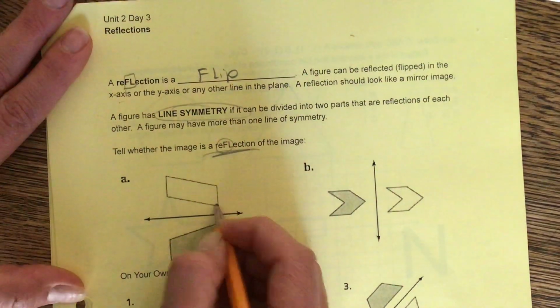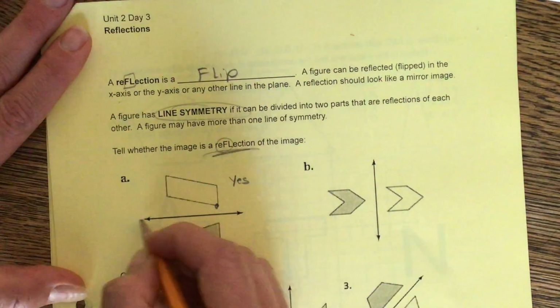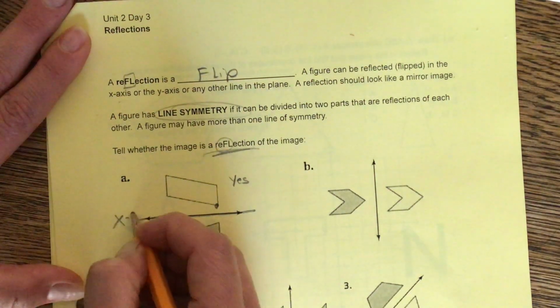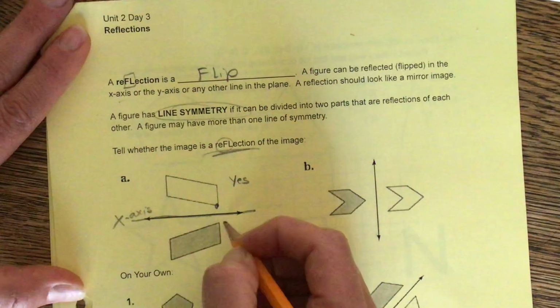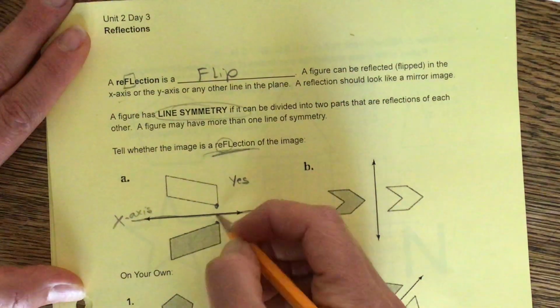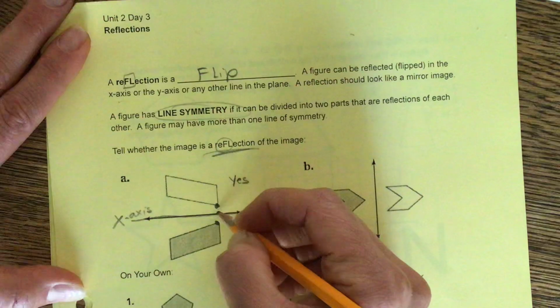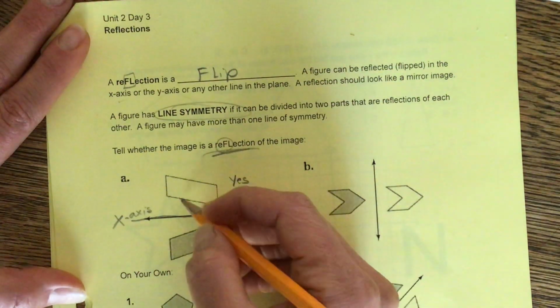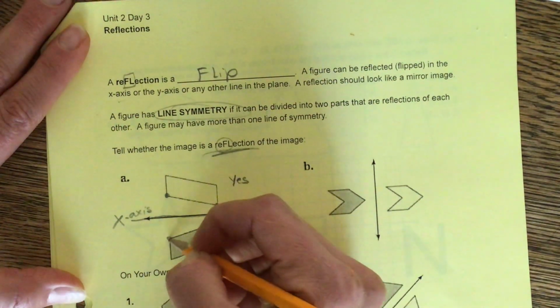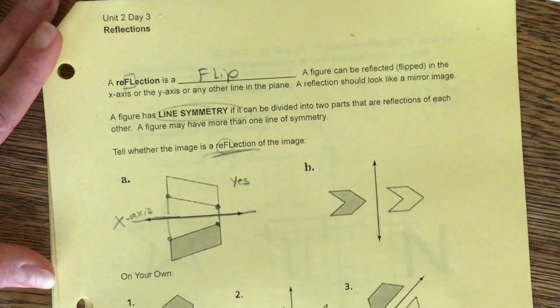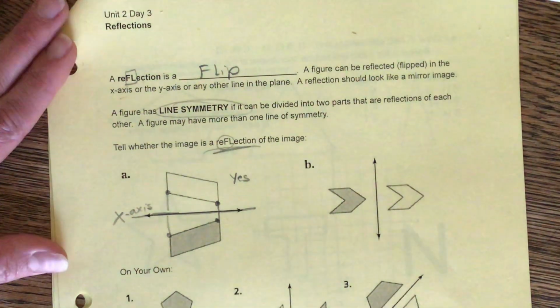And yes, it is. And if this were on the coordinate plane, it would be reflecting over the x-axis. One way to check is to look at the points right here. These points right there are the same distance over that line. So that shows that it's a reflection. And this point right here is the same distance over that line. So that's a way to double check that yes, it is a reflection.